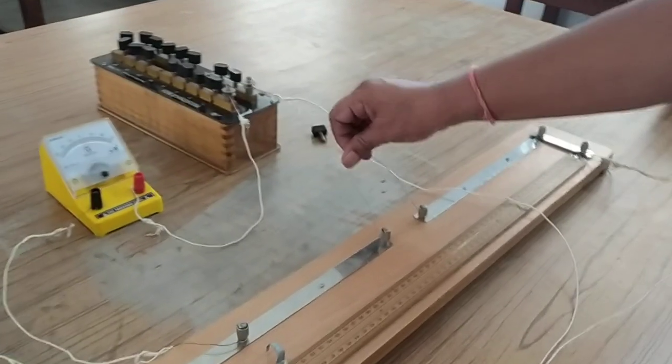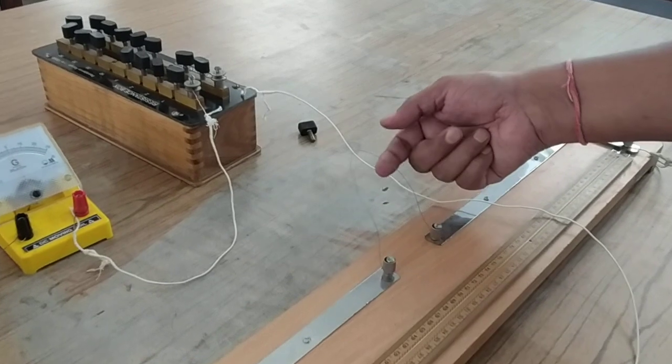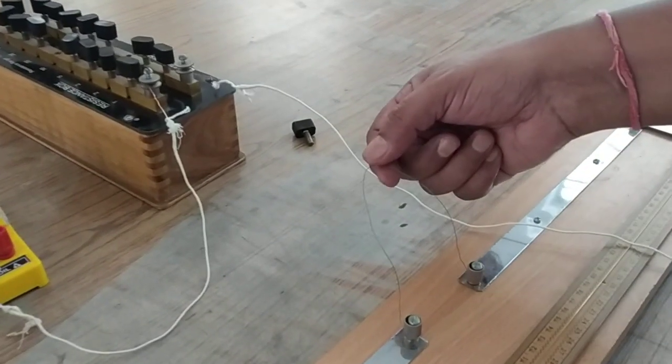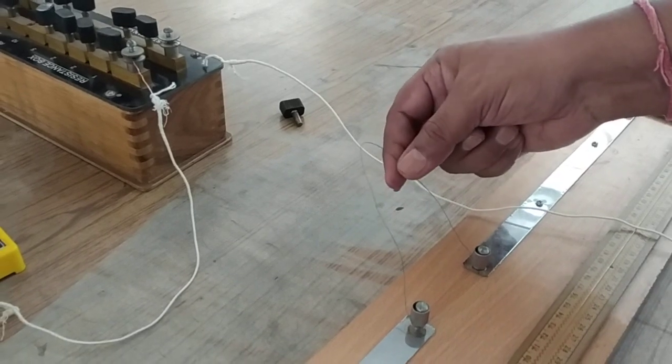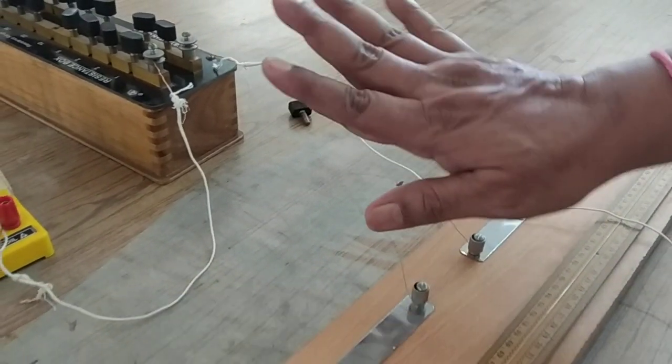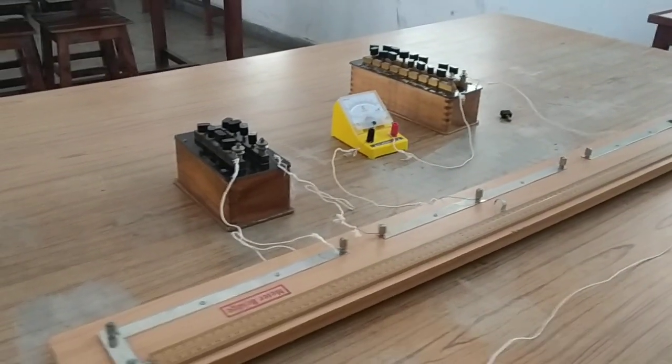S, this is S, the unknown wire. We have to measure its length and we have to measure its diameter as well. We measure the length with a simple scale and the diameter with the help of a screw gauge. After finding that length and diameter, now you come to the experiment.